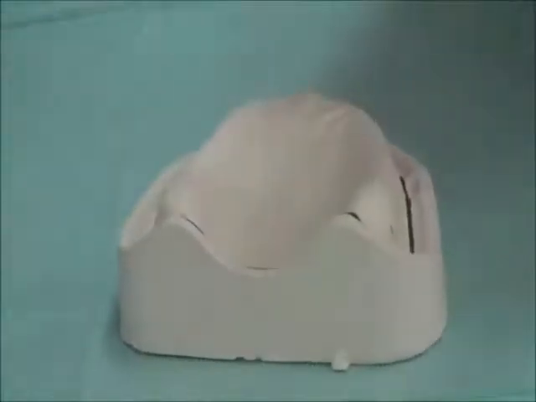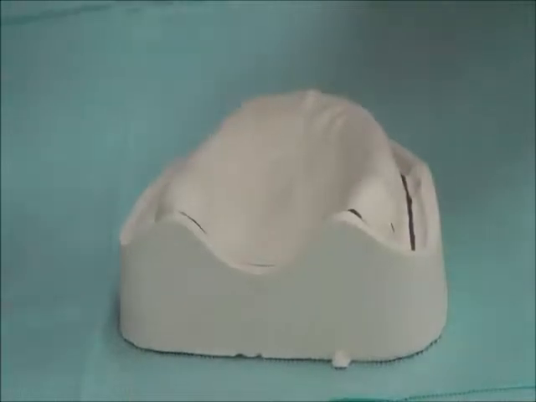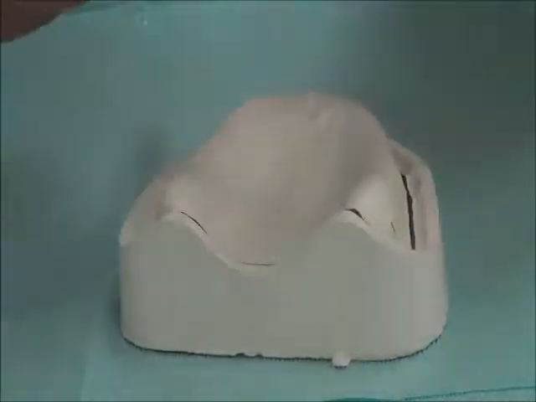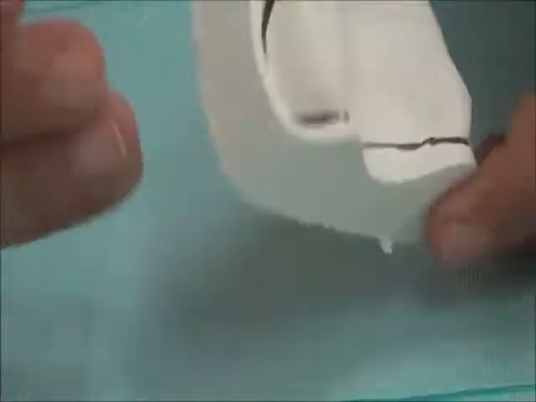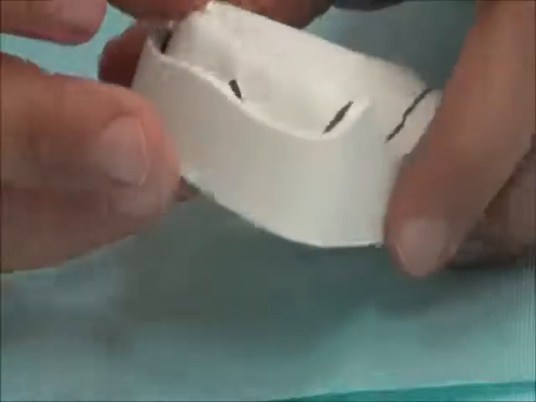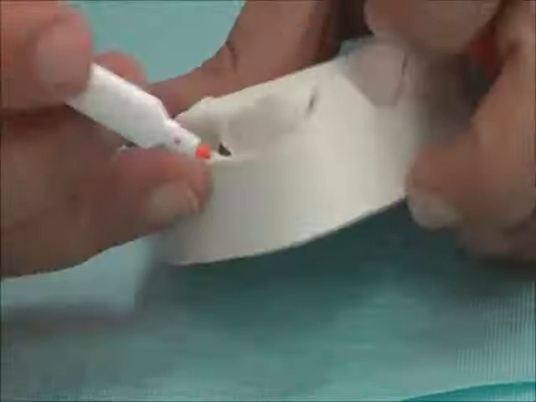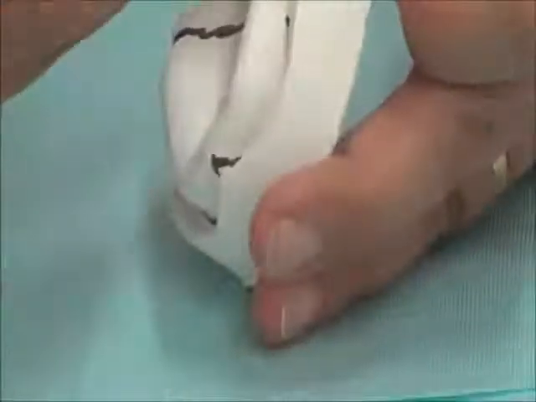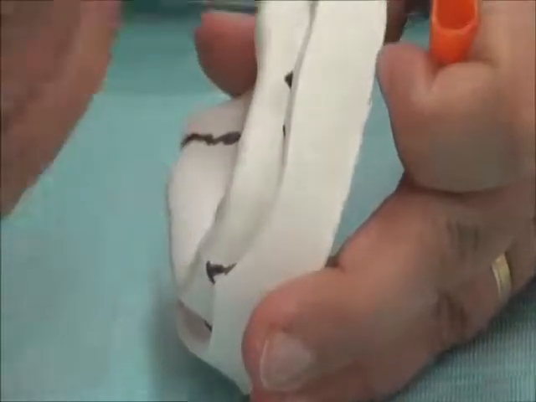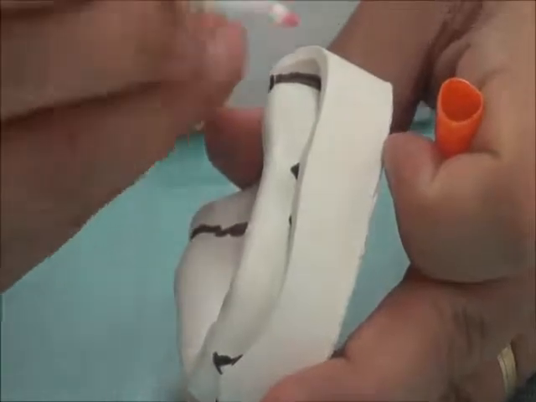This is what we call the full sulcus depth. This will not be the outline of our tray. The outline of the tray is far away from this by 2 millimeters. So when I'm going to draw the outline for my tray, I should draw the same line, the same morphology of the line, but 2 millimeters away from the depth of the sulcus.